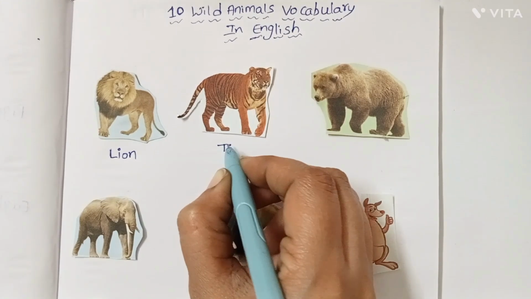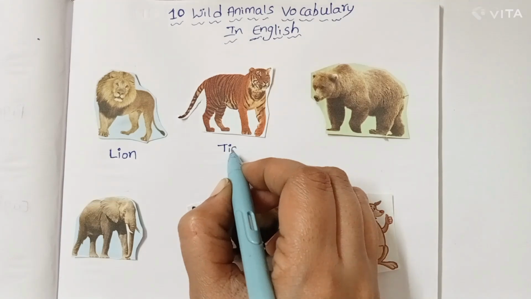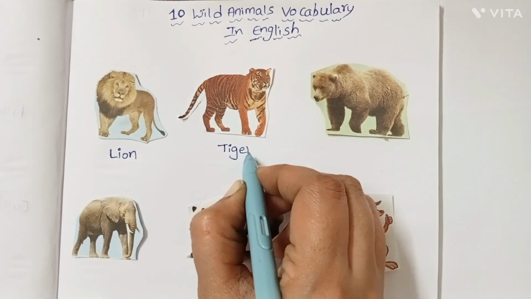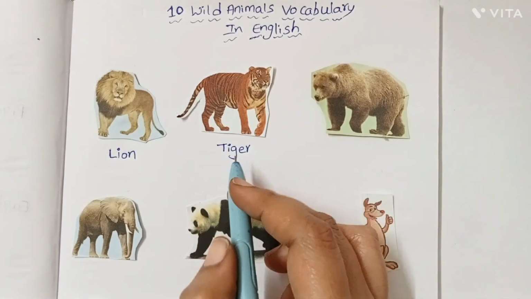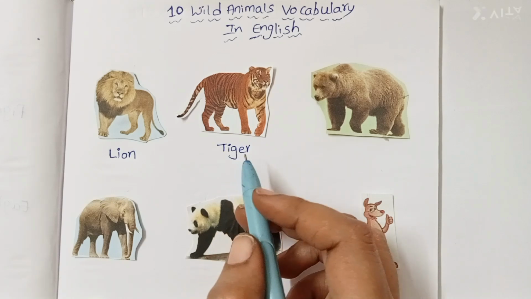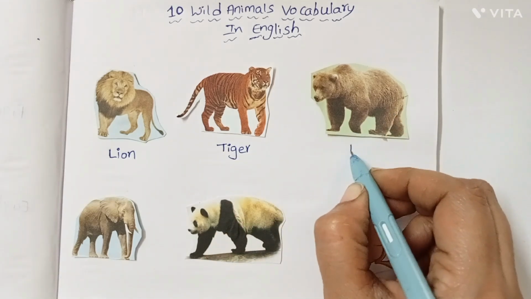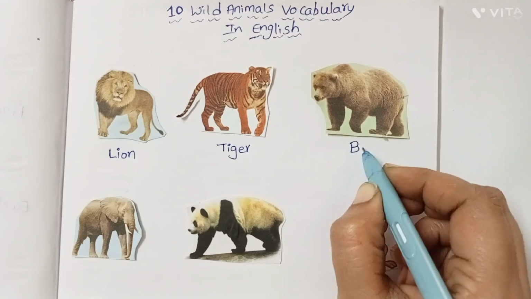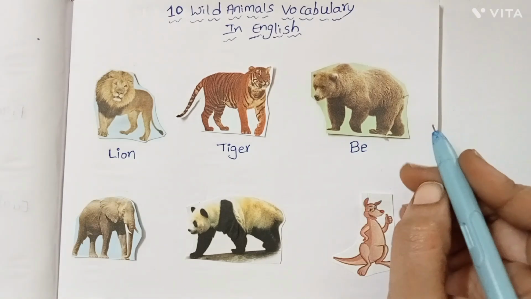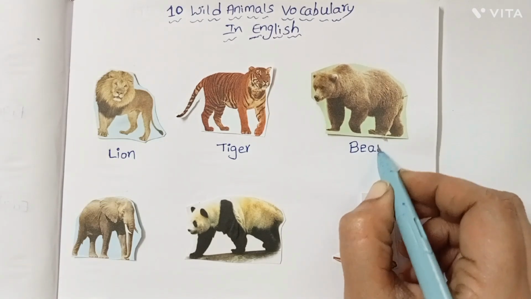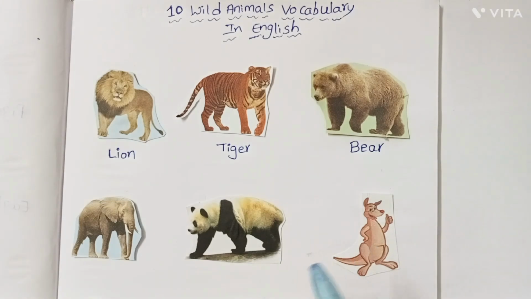T, I, tiger. Tiger. This animal is bear. Bear.